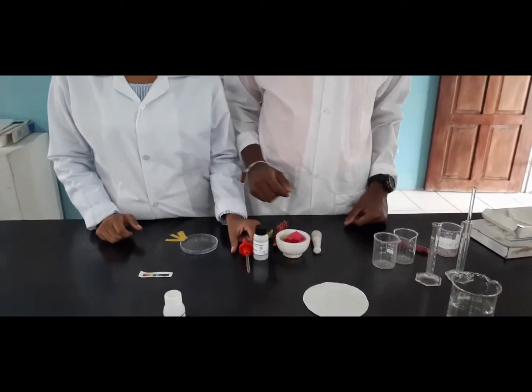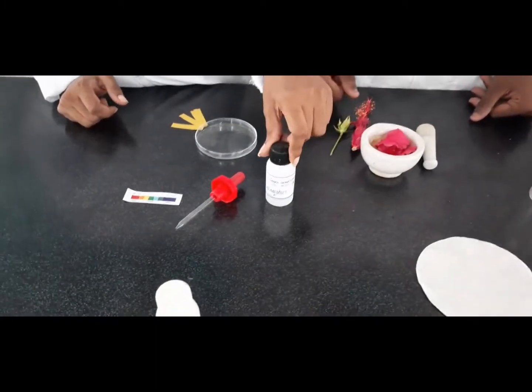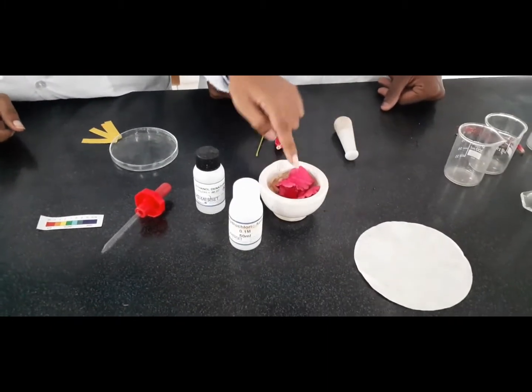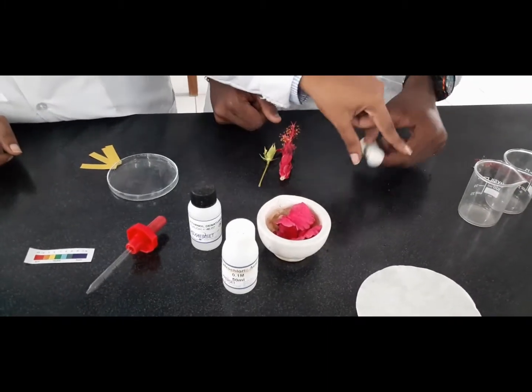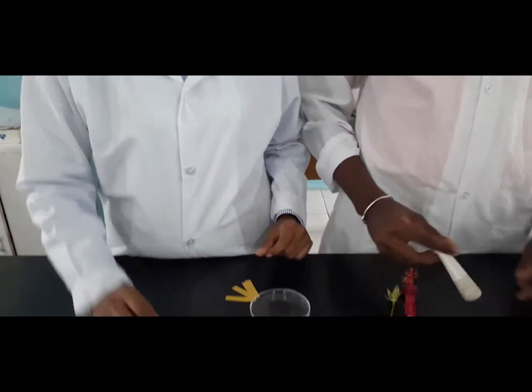So some of our apparatus and materials that we have is the dropper, ethanol, hydrochloric acid. We'll be using a flower petal, a mortar, and a pestle. And then we have our pH scale here.